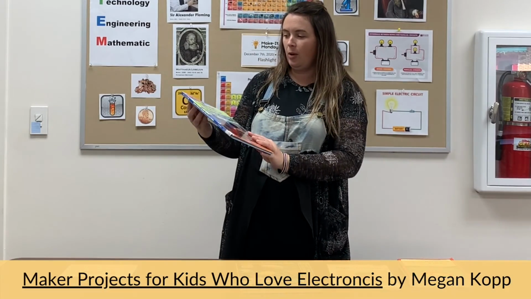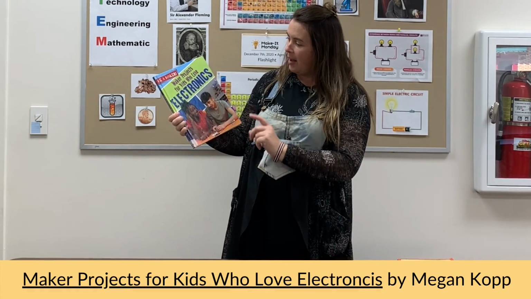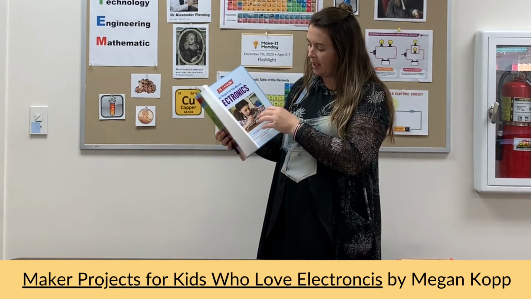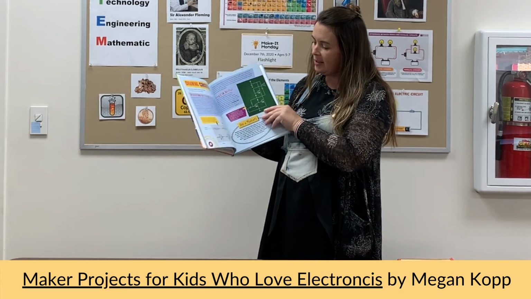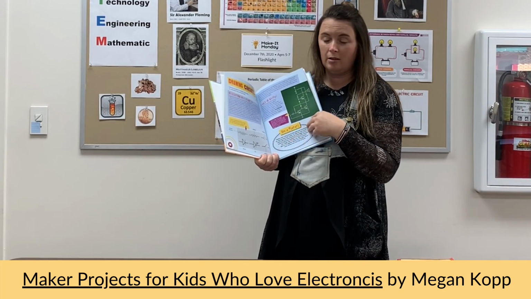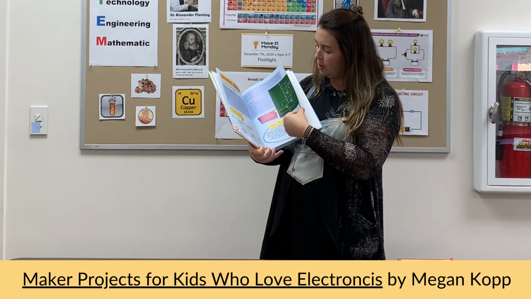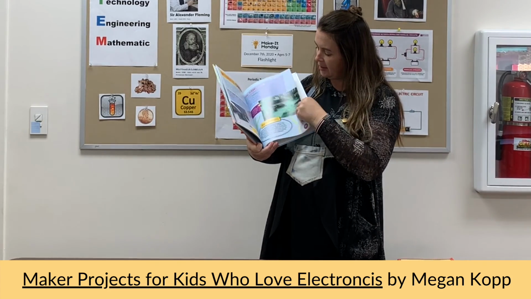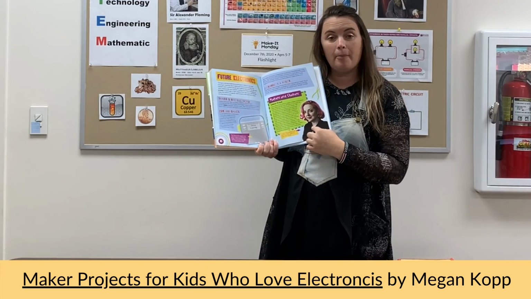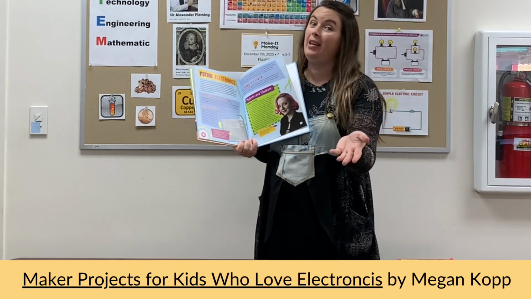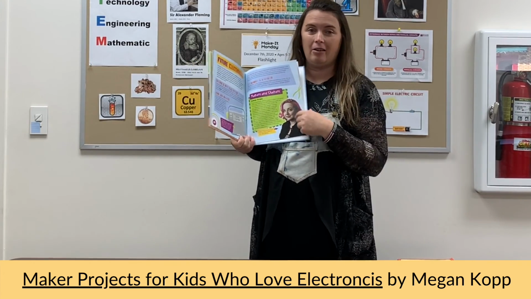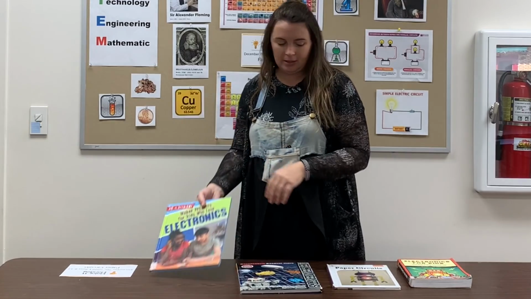This is another great one. This is Be a Maker, and it has a few more Make It projects that have to do with electricity, but it also has great tips, like if you want to draw your own circuits, what kind of symbols you would use. It even showcased a couple of scientists or companies that have started from when they were the age of 11 and are multi-million-dollar companies now. So this is a great book for them as well.